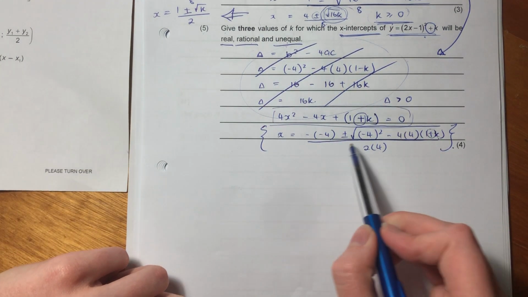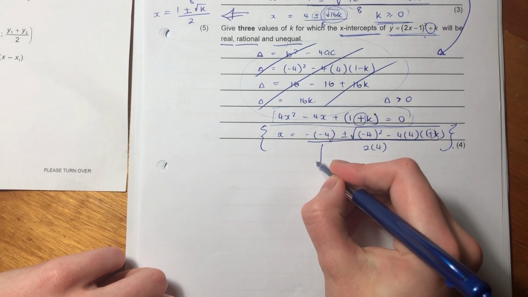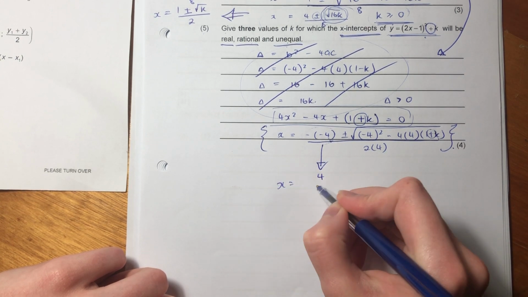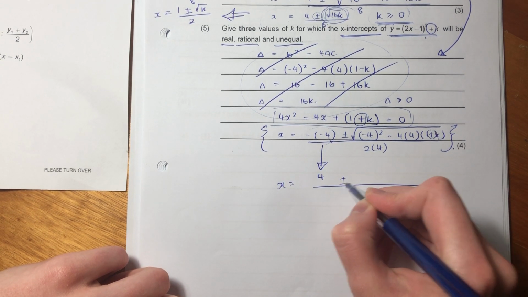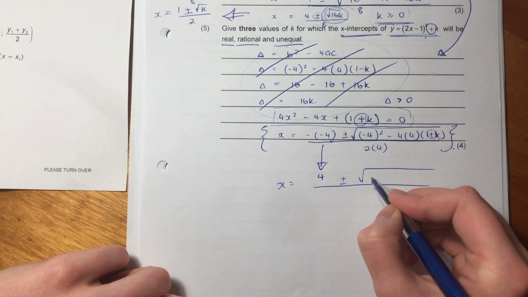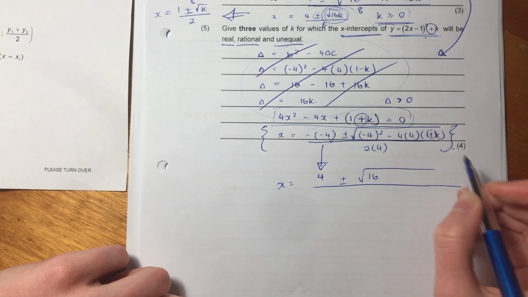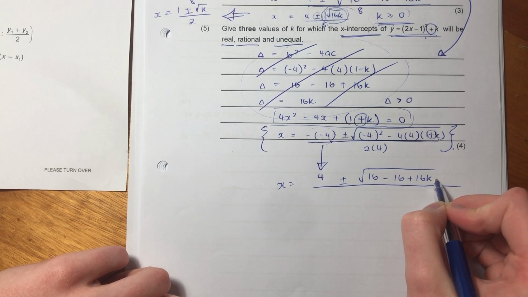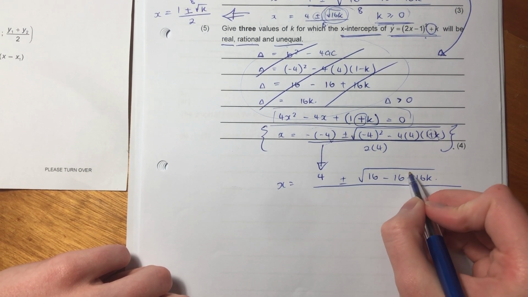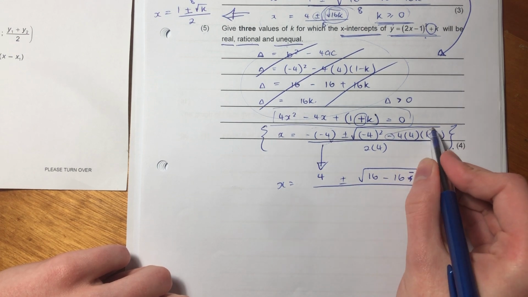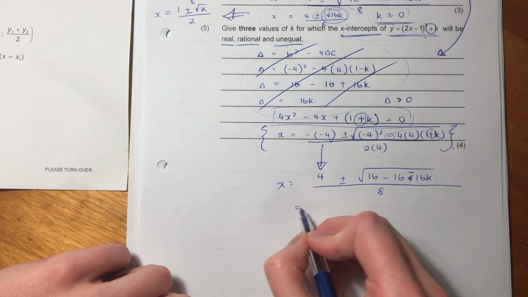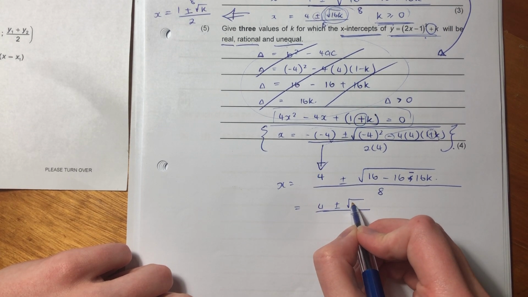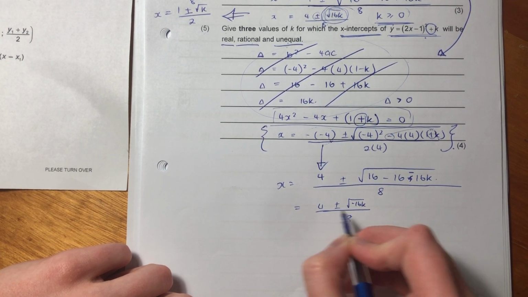Okay, but we know that that equals 4 plus minus the square root of 16 minus 16 plus 16k. Is that right? No, sorry, that's going to be negative 16k because that negative comes in, over 8, right, which is 4 plus minus the square root of negative 16k over 8.